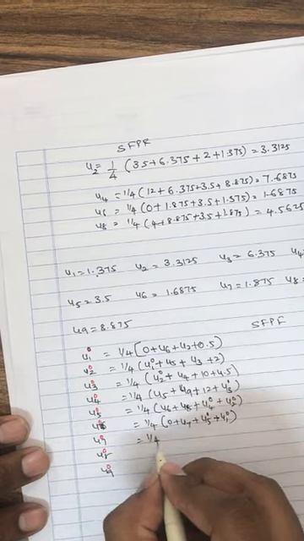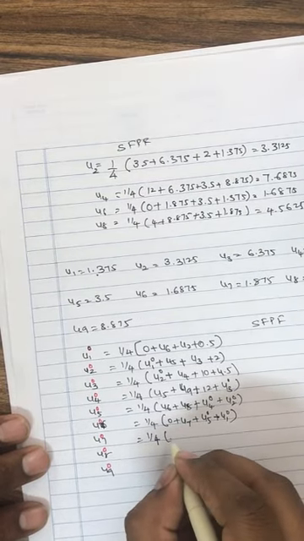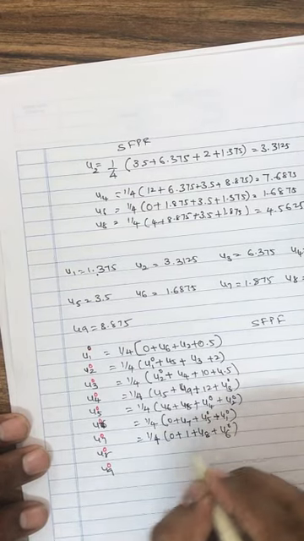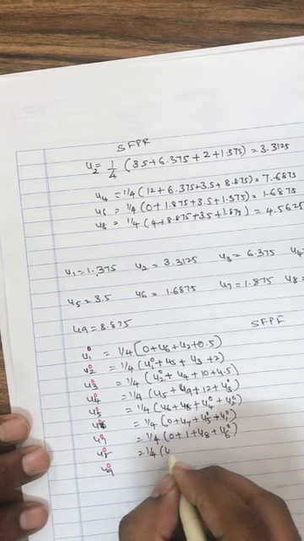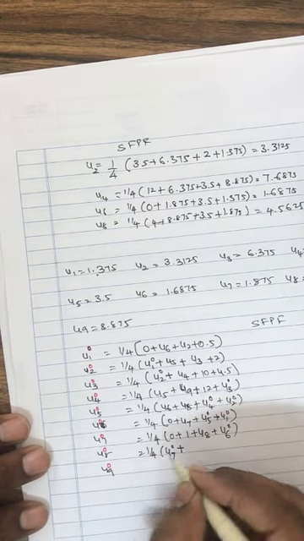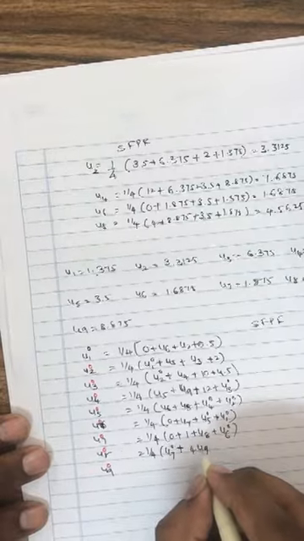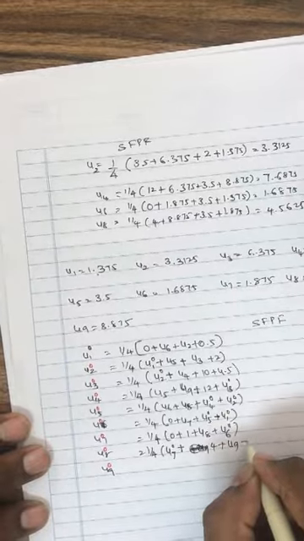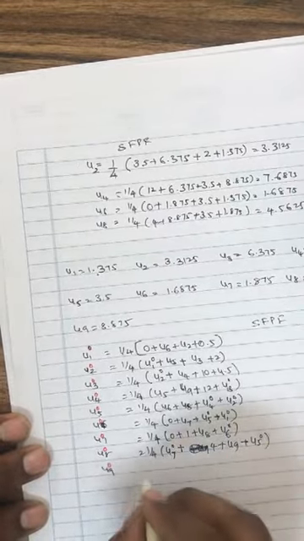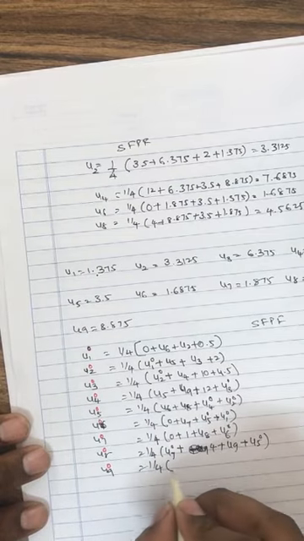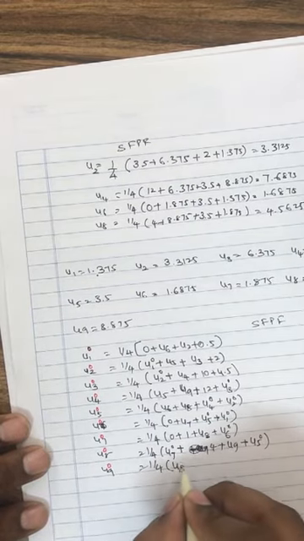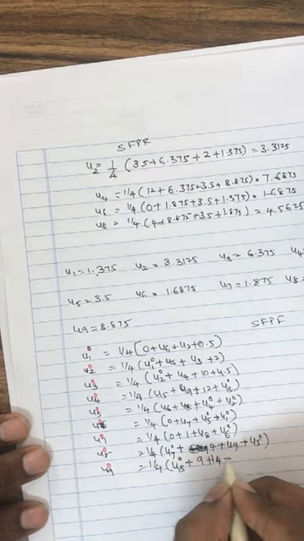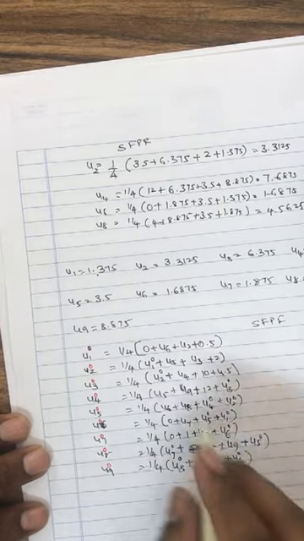So 1/4 of (0 plus 1 plus u8 plus u6 naught). Similarly 1/4 of (u7 naught plus 4 plus u9 plus u5 naught). So 1/4 of (u8 naught plus 9 plus 14 plus u4 naught). So these are the values you have to use.